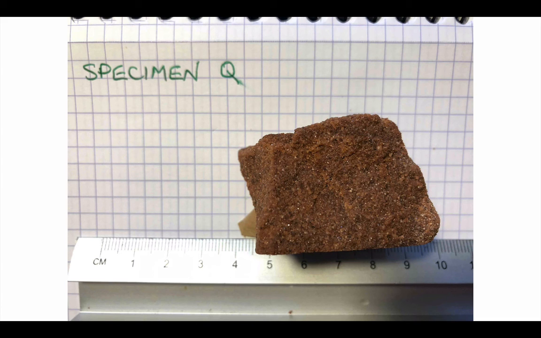Specimen Q is a clastic sedimentary rock. It's red in colour. The clasts are all approximately 0.5 millimeter across, and the clasts are very uniform in size. The rock itself breaks and crumbles easily.